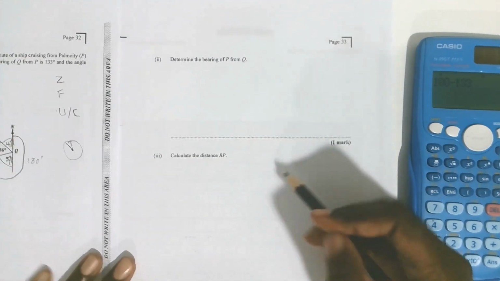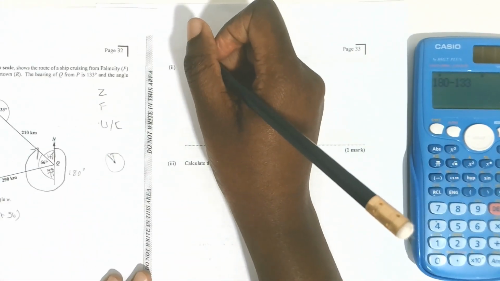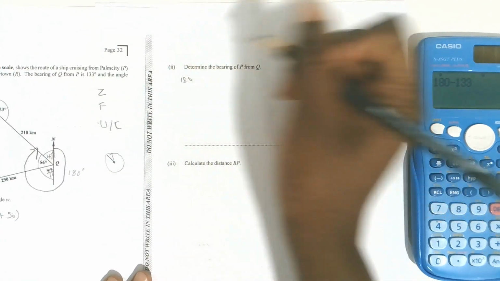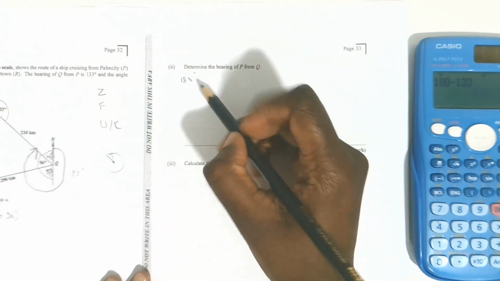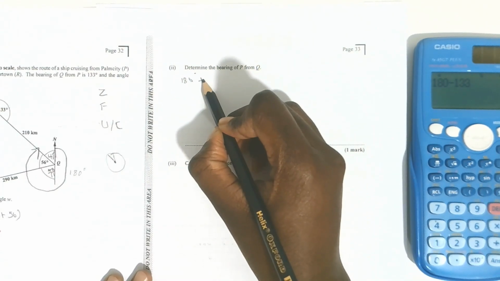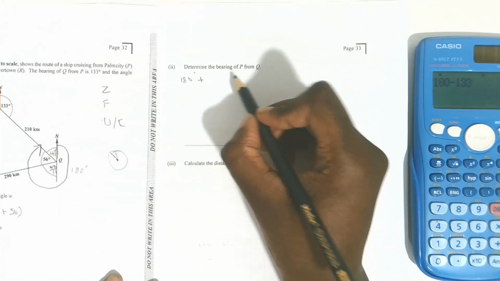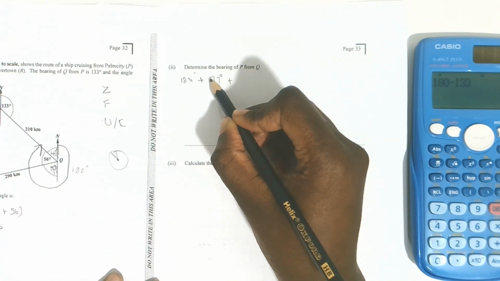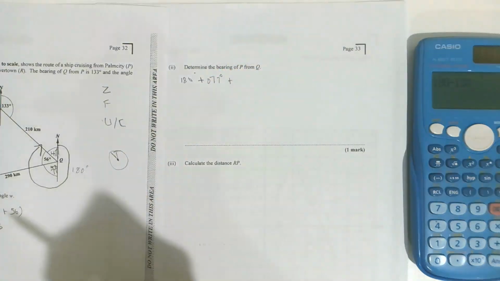So our first method, we can have 180 degrees plus 77 plus 56.